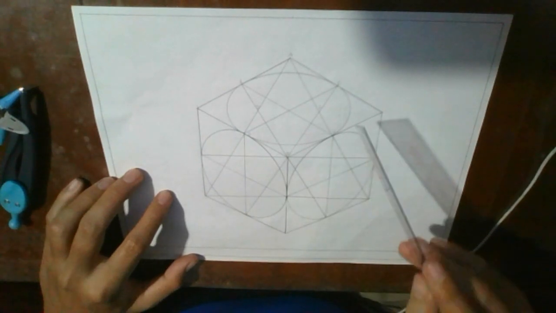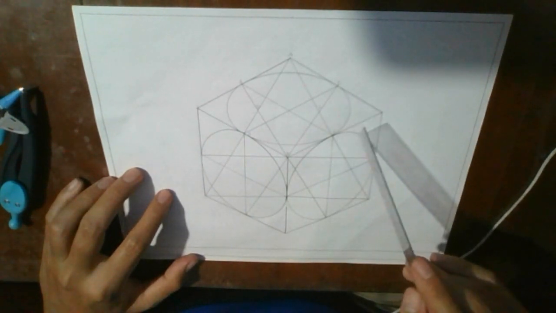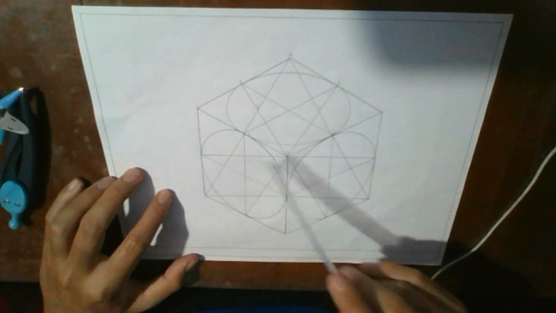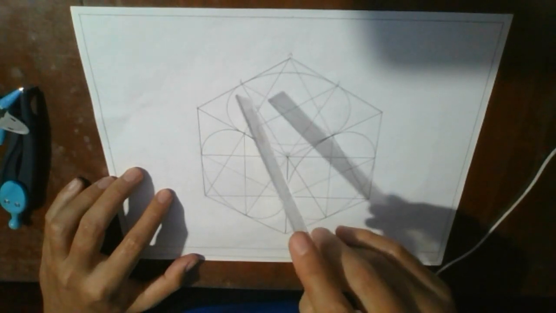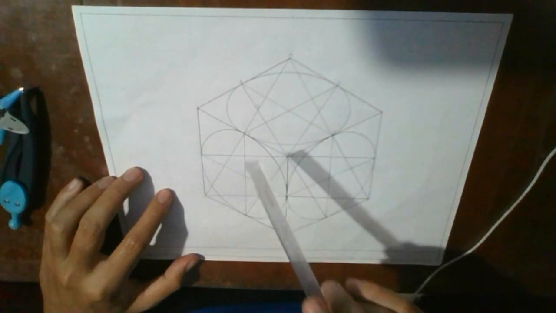Since you have to ink three isometric circles, you have to use the 0.6 ink.